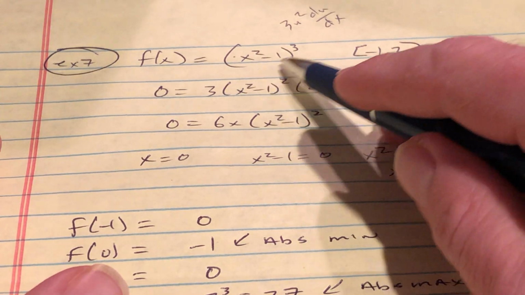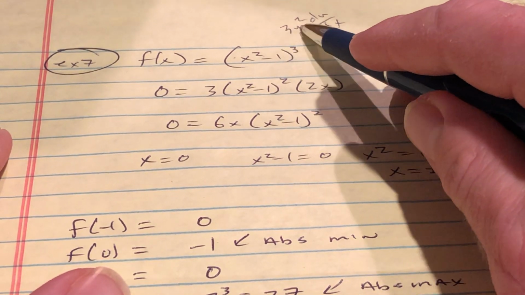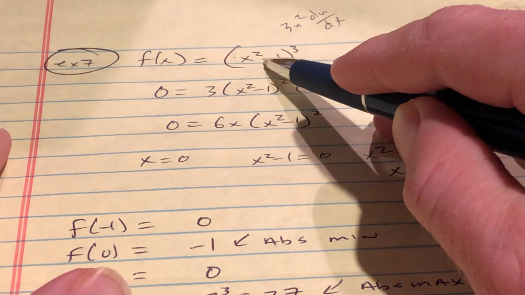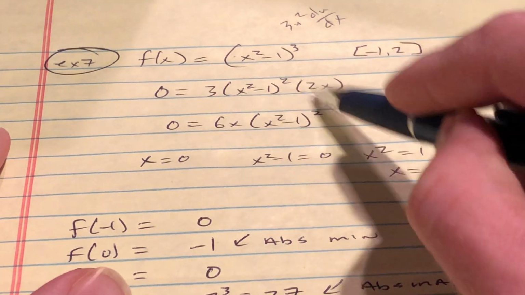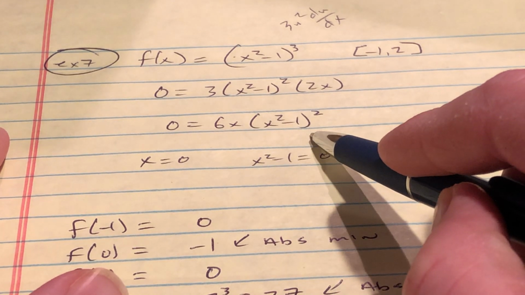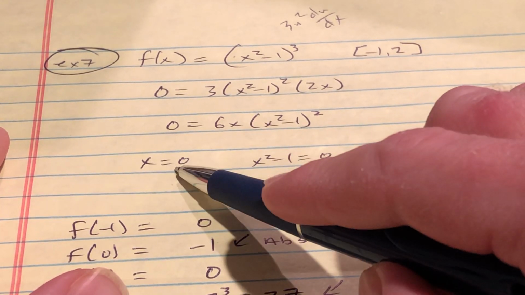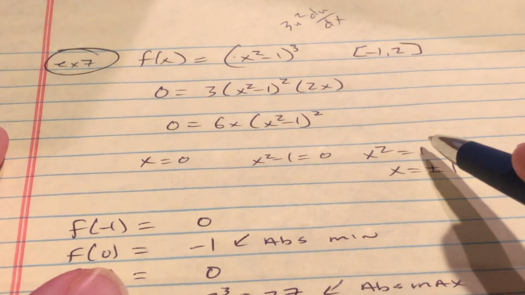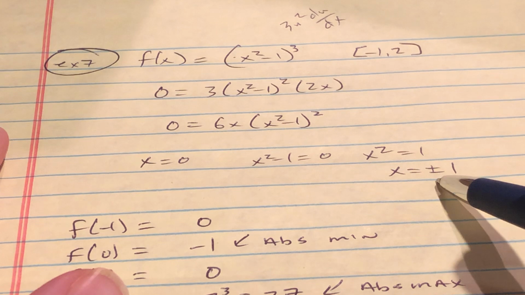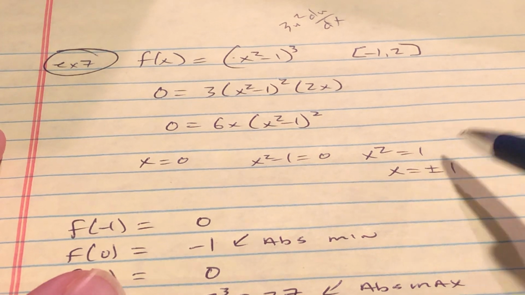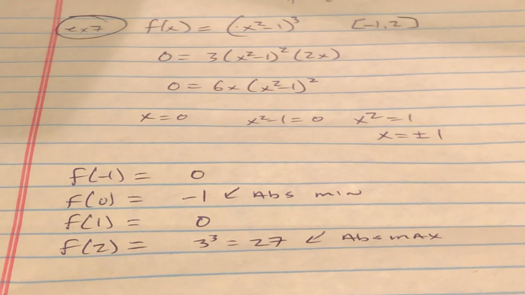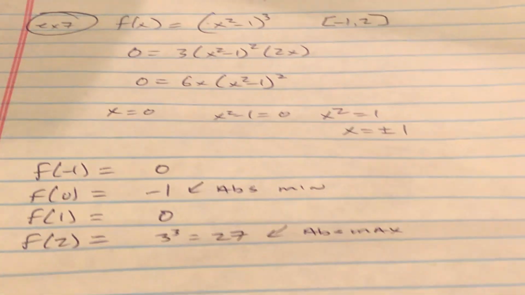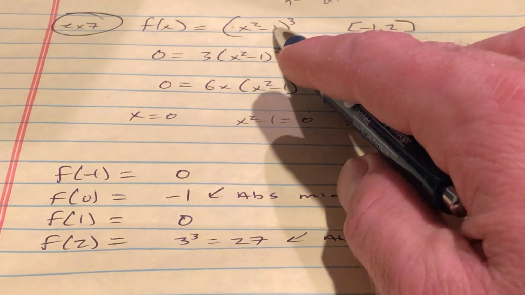f of x is equal to some u to the third, and that derivative would be 3u squared du dx. So 3u squared times the derivative of that, which is 2x. 6x times this, set the derivative equal to 0. I get x is 0. And then I get x squared minus 1 is 0. So I get 2 other critical values of negative 1 and positive 1. So negative 1 is already a lower bound. So negative 1, 0, 1, and 2. I'm going to check those 4. Plug negative 1 in for x.